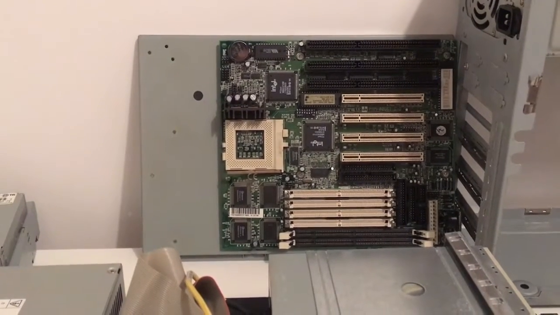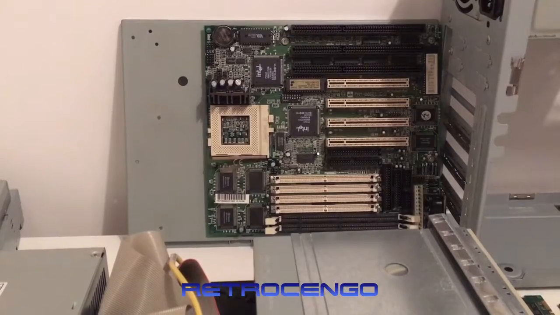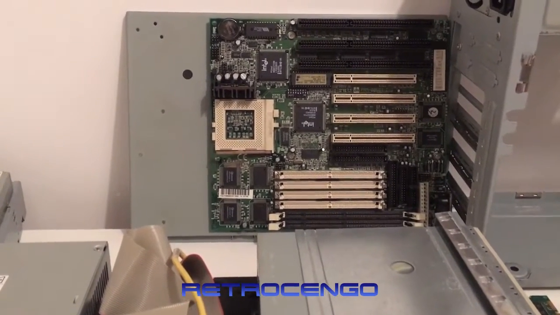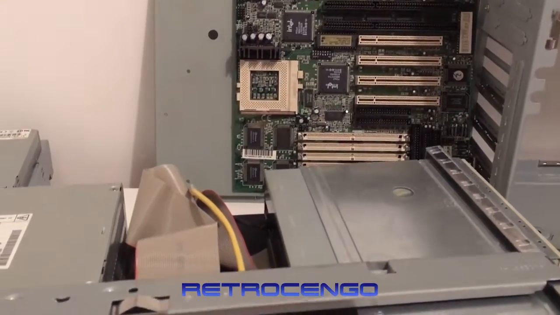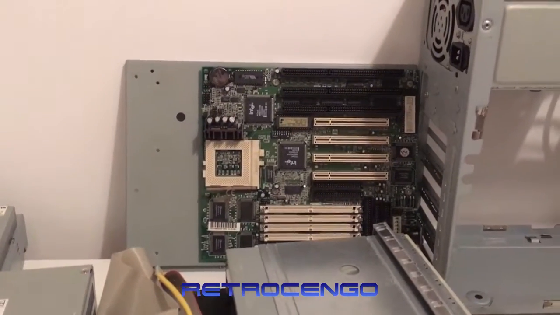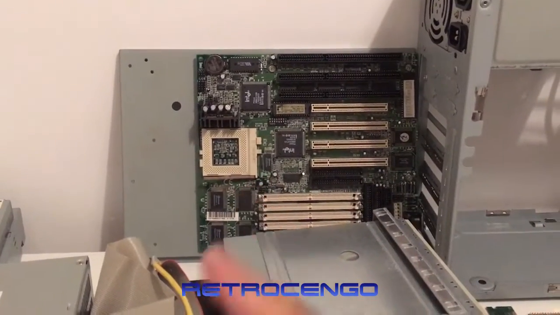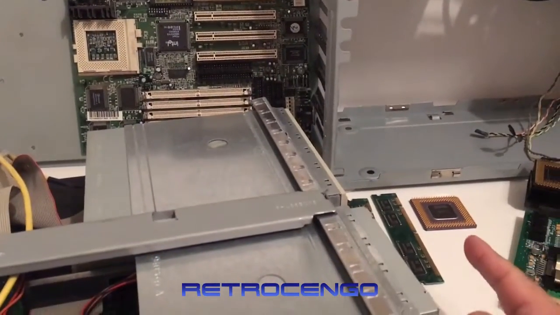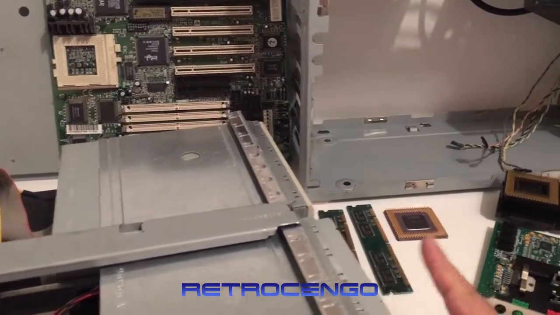Let's continue the DOS PC build. This is part 2. If you haven't checked part 1, I hope you'll start by watching that one first. So this is gonna be the motherboard I'm gonna use, socket 7. I got a Pentium 133 MHz CPU here, got some RAM.